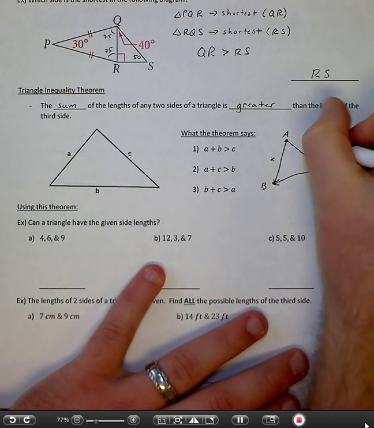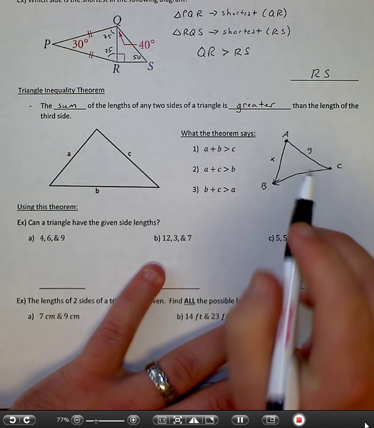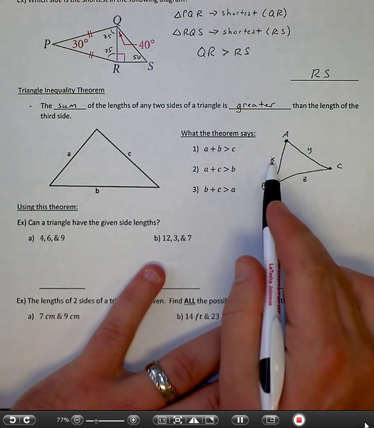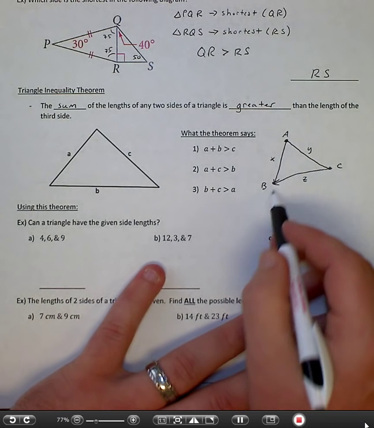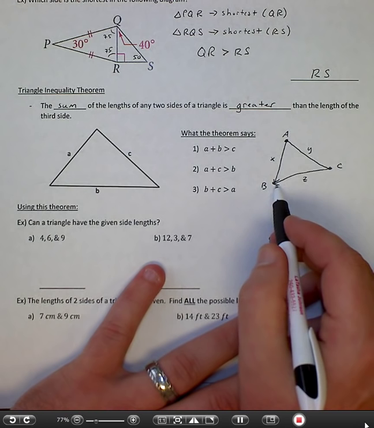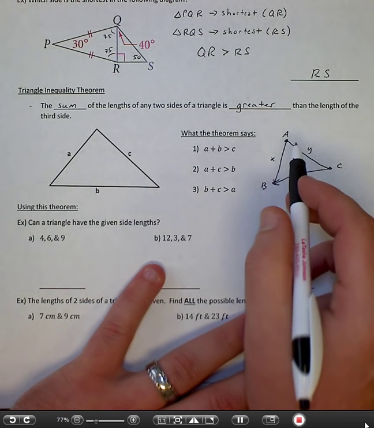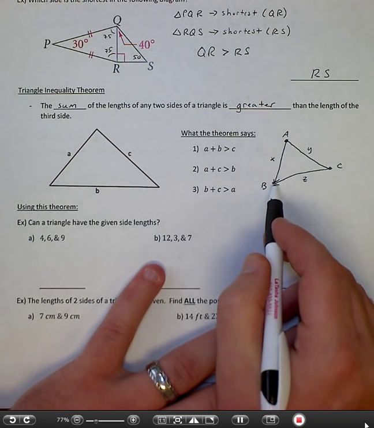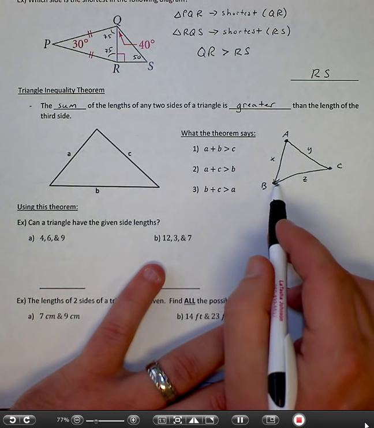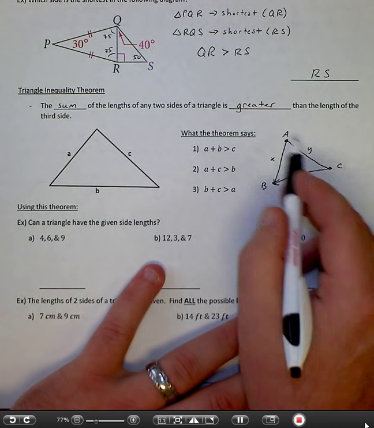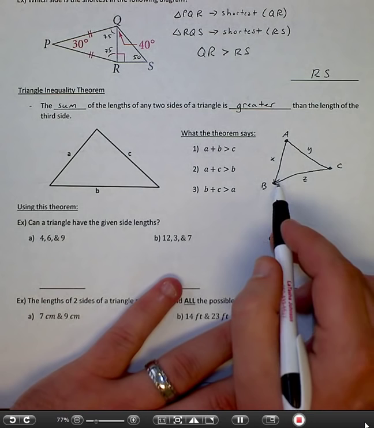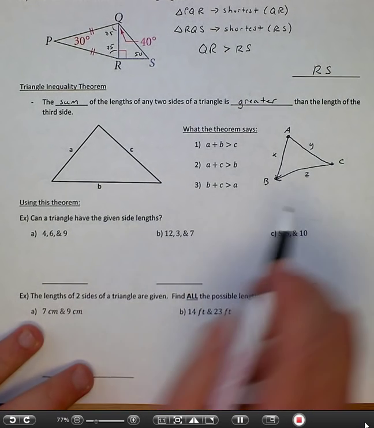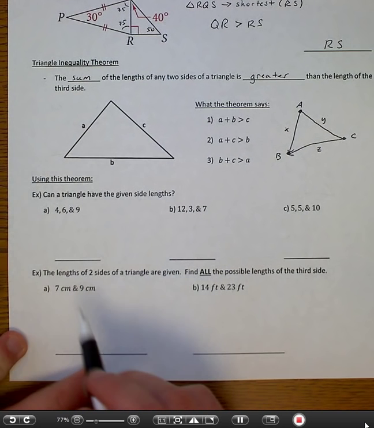Okay? If the detour were shorter than the original, I would just take the detour all the time, and this road would be not needed, which doesn't make any sense. So what this is saying is the shortest distance is a straight line, which means an alternate route has to be longer than the short route. So the other two sides of a triangle have to be longer than the third side. That's what this is saying, another way of saying that.